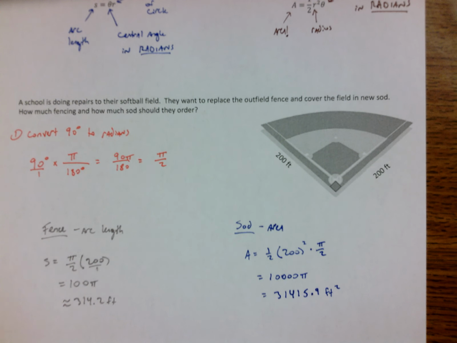Okay, now you're thinking to yourself, but Miss King, that's not how outfields work, right? There's like sand and stuff on there. Yeah, well, we're just going to overlook that, okay? So we're just going to go with figuring out if we covered the entire area in sod, and we'll call the sandy parts your extra, okay?